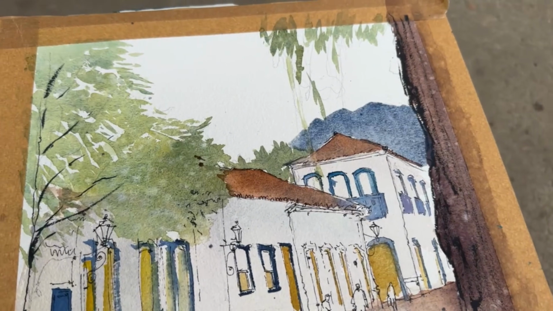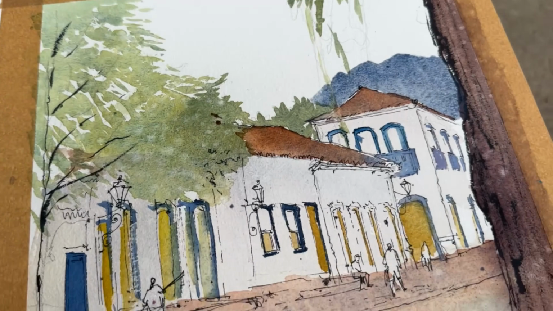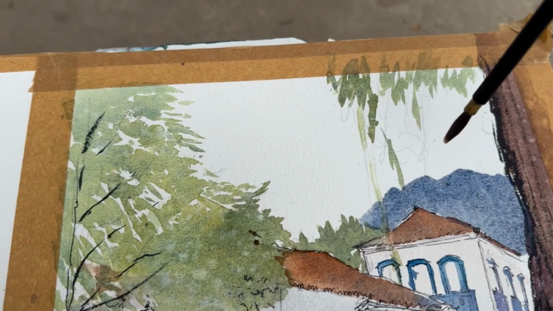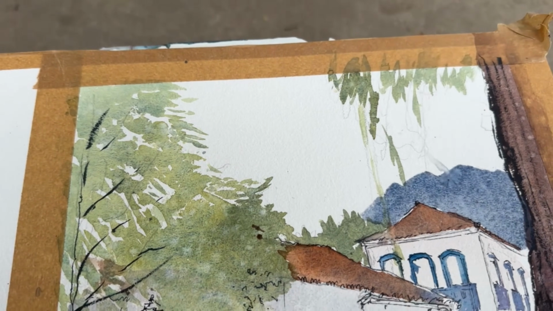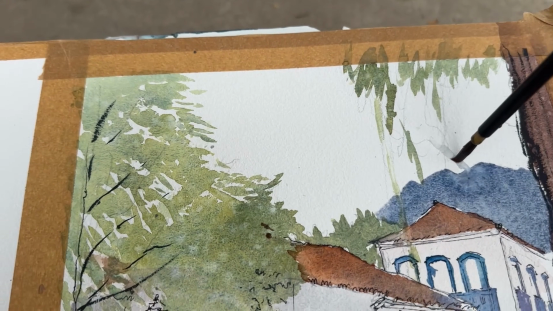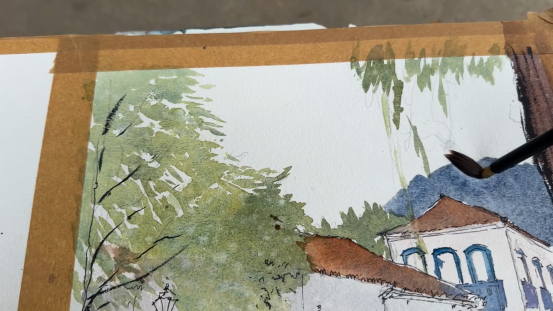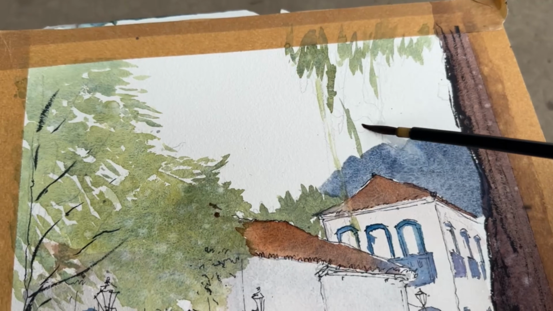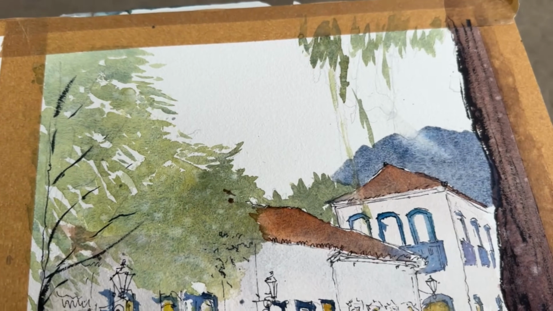So while that happens, it's still wet, maybe I can do a little effect to bring the cloud in there.